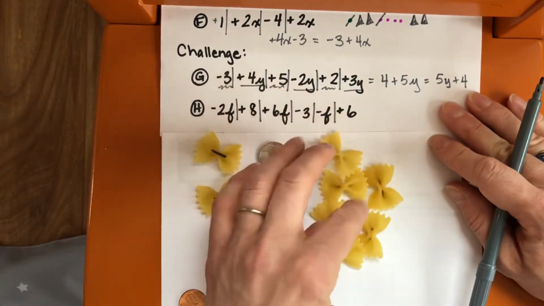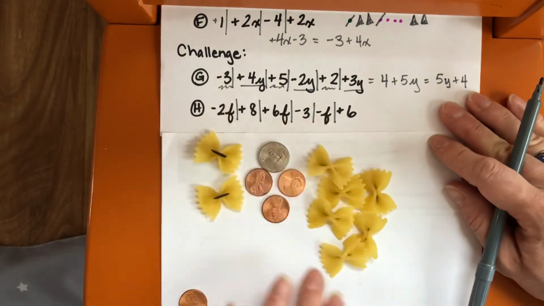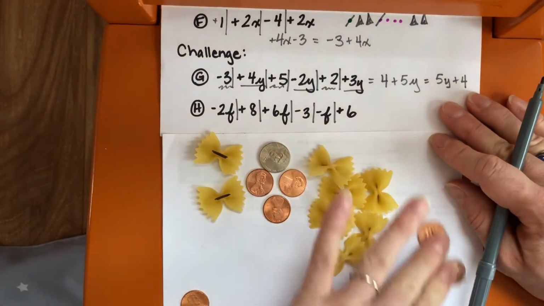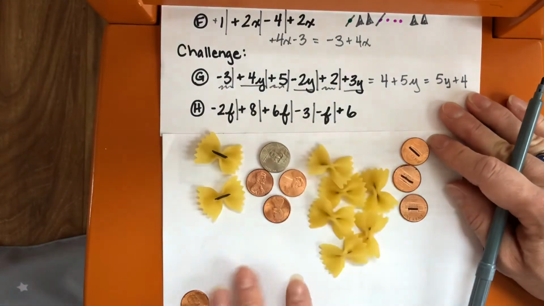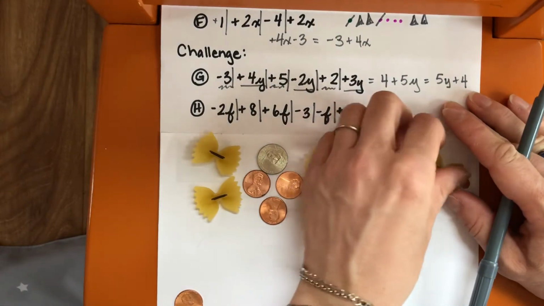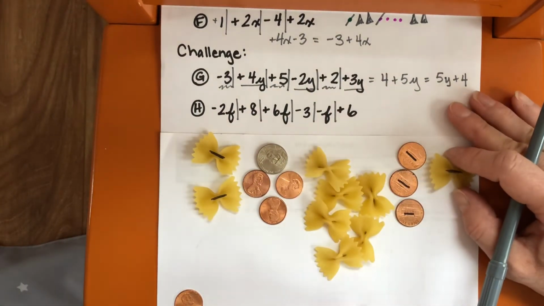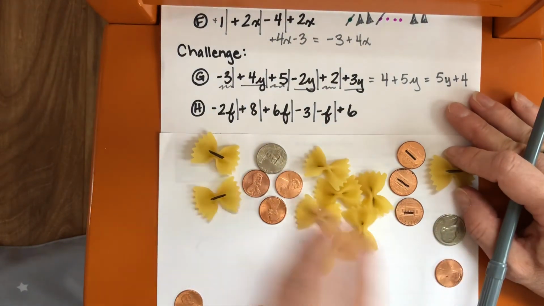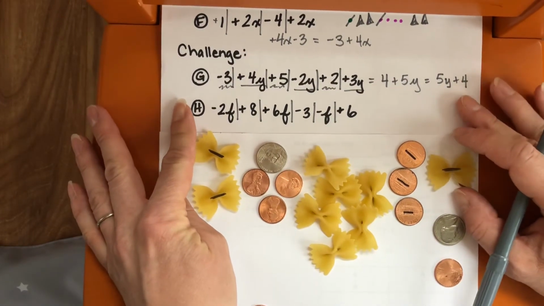So much pasta! It's almost a meal. Too bad it's not cooked yet. Negative 3, 3 that are negative. Negative f, flip that one over so we can see that negative. And then positive 6. You can see I'm running out of space when I try to space them out.